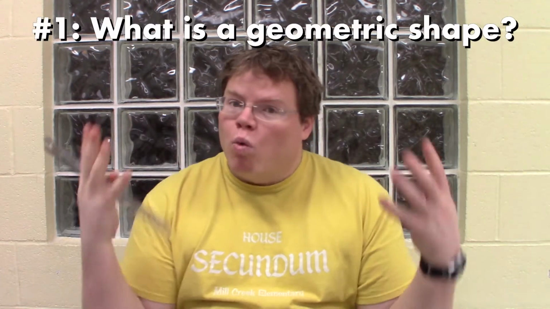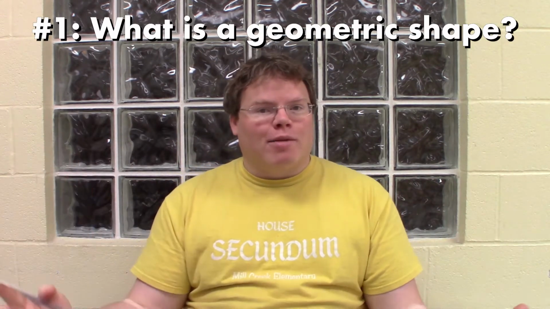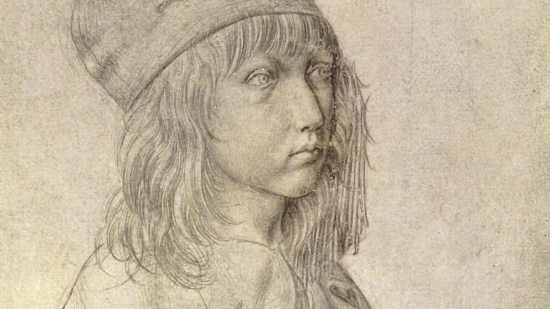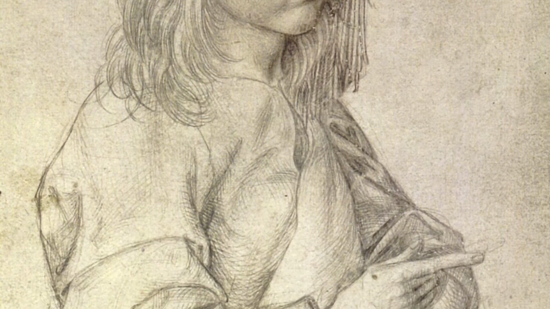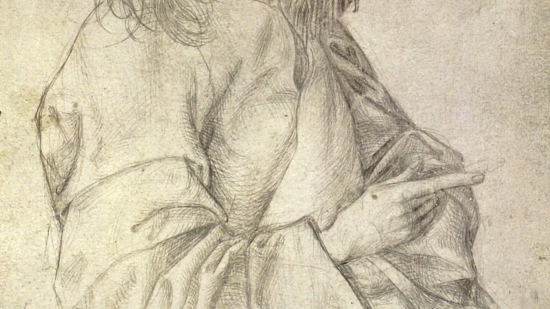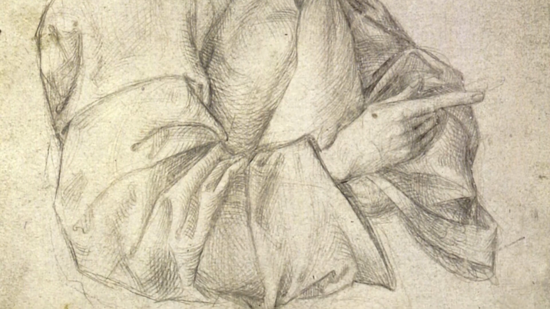Okay, now that we know what we're here for, let's take a stab at answering that first question. What is a geometric shape? Famous painter Albrecht Dürer said, "Since geometry is the right foundation of all painting, I have decided to teach its rudiments and principles to all youngsters eager for art." Wow, that's a fancy quote, which might explain why it's important to learn about geometric shapes, but it doesn't really tell us what they are.